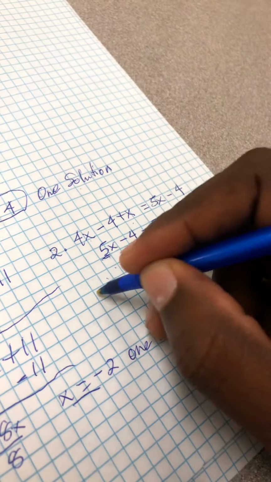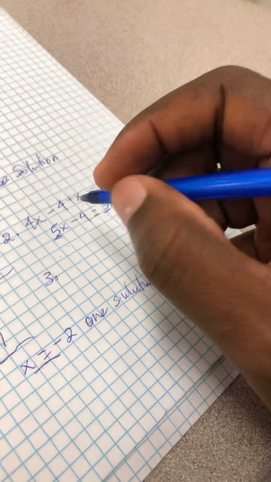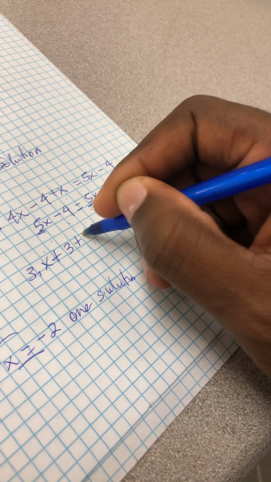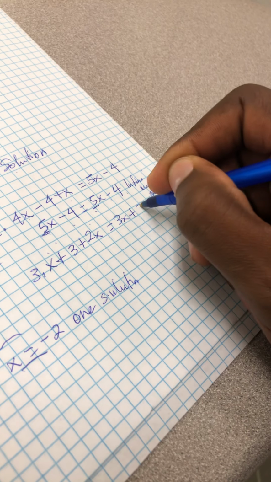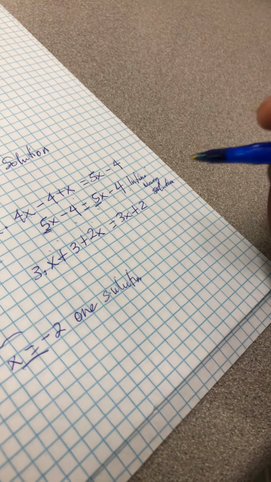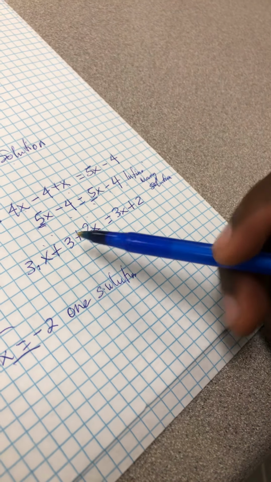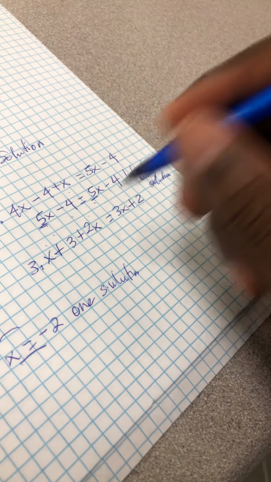Okay? All right, let's look at the third equation. It's x plus 3 plus 2x equals 3x plus 2. All right? So before I even start again, I can combine like terms. This x and this 2x, I can add them together because they both have x's. So that's 1x plus 2x, which is 3x.